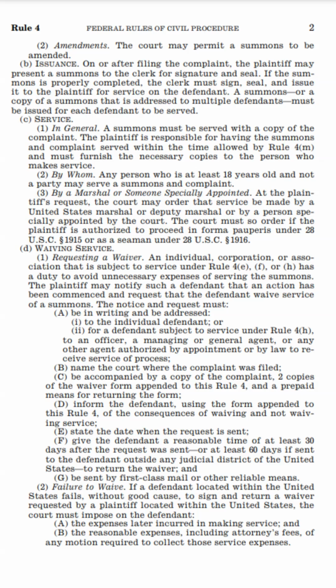F. Give the defendant a reasonable time of at least 30 days after the request was sent, or at least 60 days if sent to the defendant outside any judicial district of the United States, to return the waiver, and G. Be sent by first-class mail or other reliable means. 2. Failure to waive. If a defendant located within the United States fails, without good cause, to sign and return a waiver requested by a plaintiff located within the United States, the court must impose on the defendant: A. The expenses later incurred in making service, and B. The reasonable expenses, including attorney's fees, of any motion required to collect those service expenses.